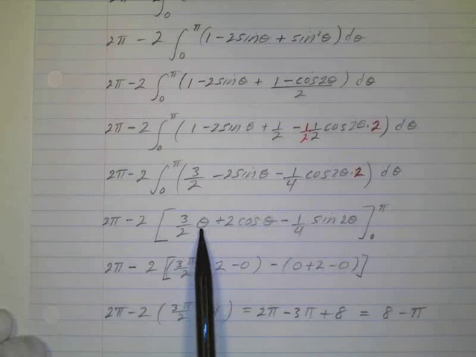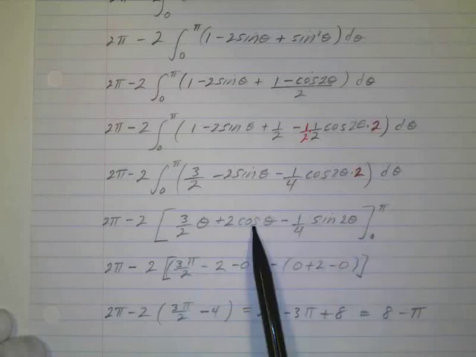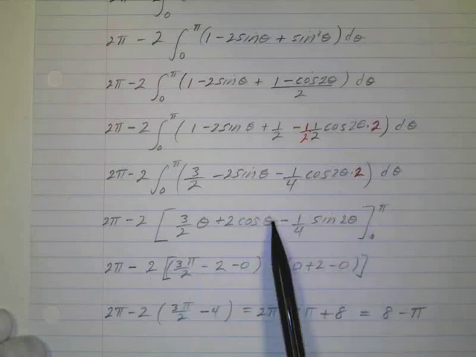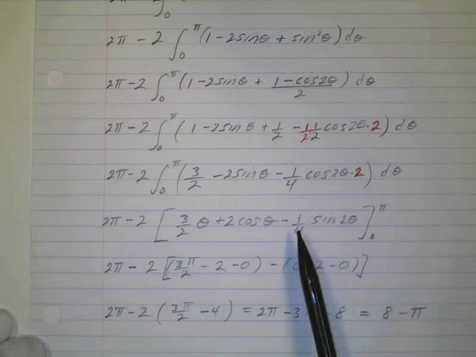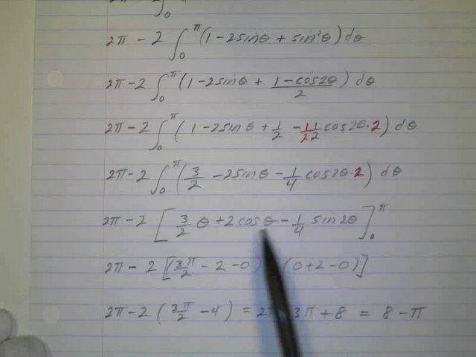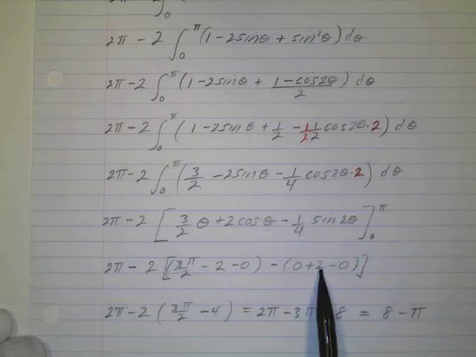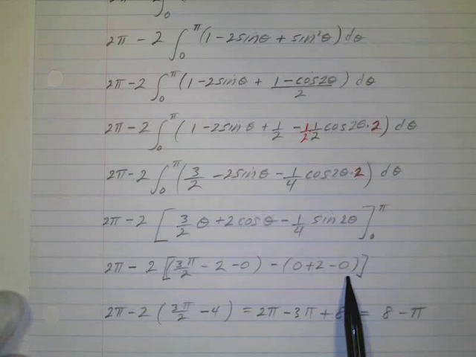So again, what I did was this was my antiderivative. I evaluated, I'll just show you again. I put this pi in here, so I got 3 pi. And the cosine of pi is negative 1. So 2 times negative 1 is negative 2. Sine of pi is 0. And I've got negative, and then that's the 0 there. But the cosine of 0 is 1, so I got 2 times 1 is 2. And the sine of 0 is 0, so there we go.